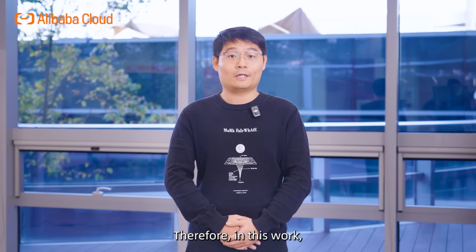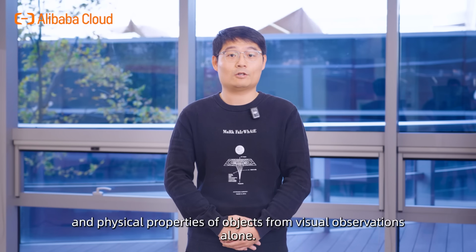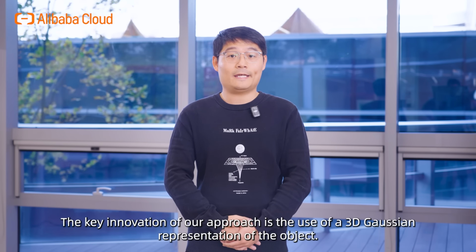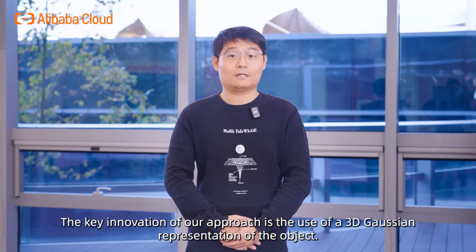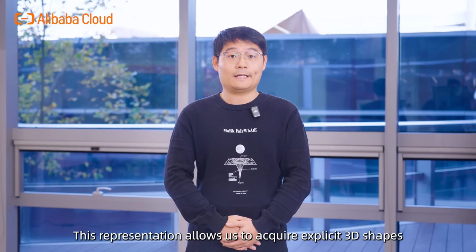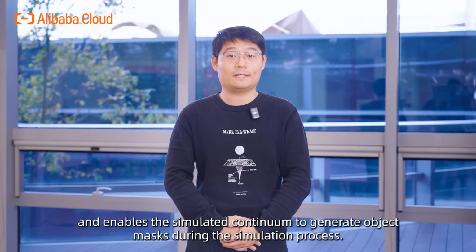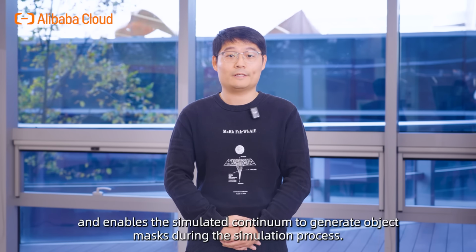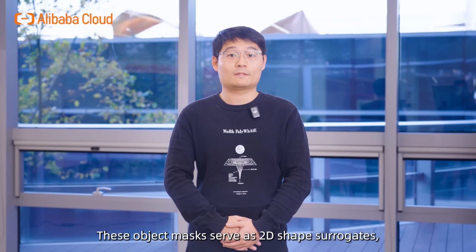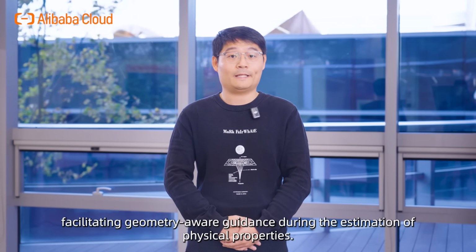Therefore, in this work, we propose a comprehensive pipeline to recover both the geometry and physical properties of objects from visual observations alone. The key innovation of our approach is the use of a 3D Gaussian representation of the object. This representation allows us to acquire explicit 3D shapes and enables the simulated continuum to generate object masks during the simulation process. These object masks serve as 2D shape surrogates, facilitating geometry-aware guidance during the estimation of physical properties.